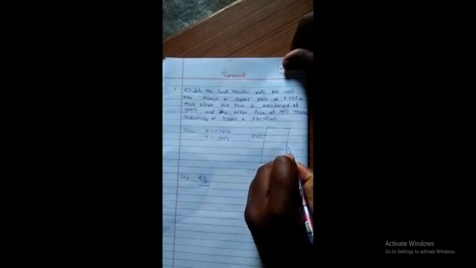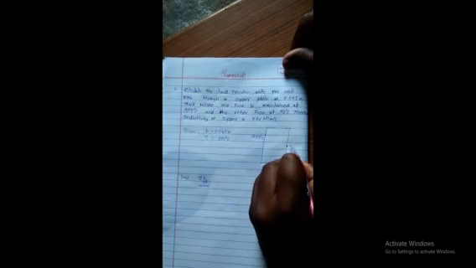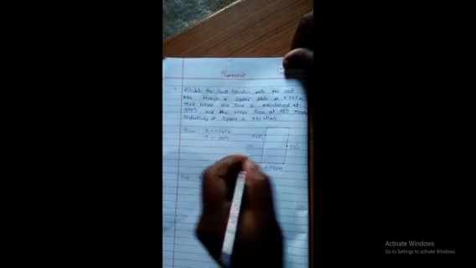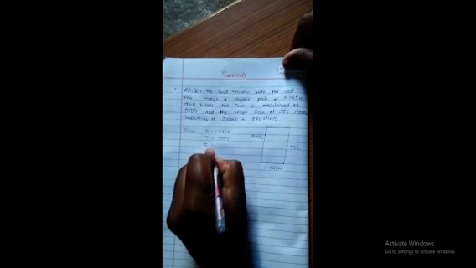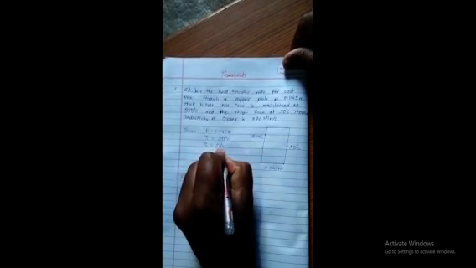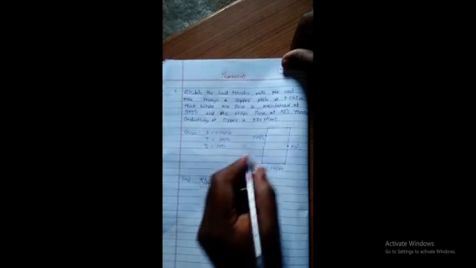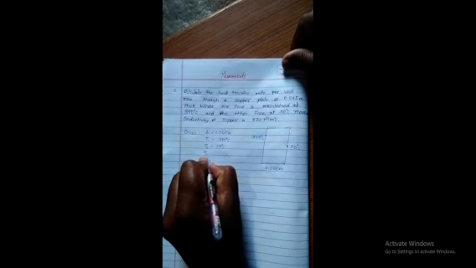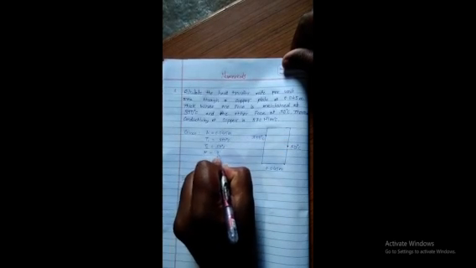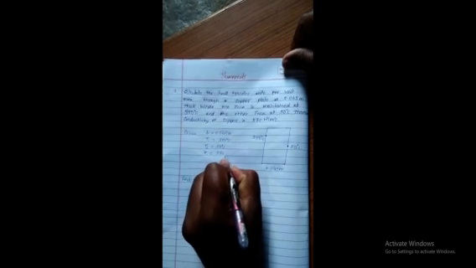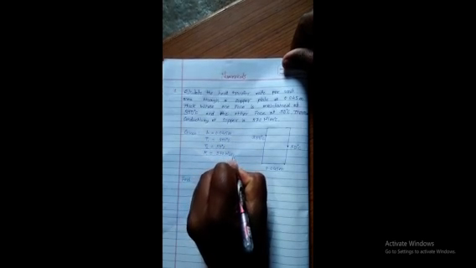And the other phase, suppose this will be the other phase, is at 50 degrees Celsius, that is T2 is at 50 degrees Celsius. Thermal conductivity of copper material is given as 370 watt per meter degree Celsius.